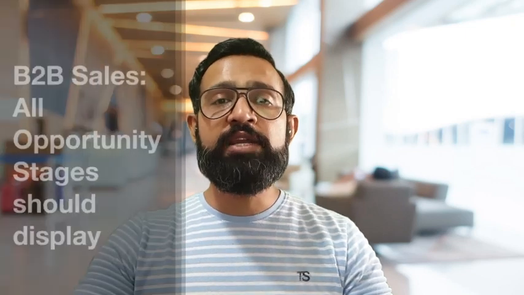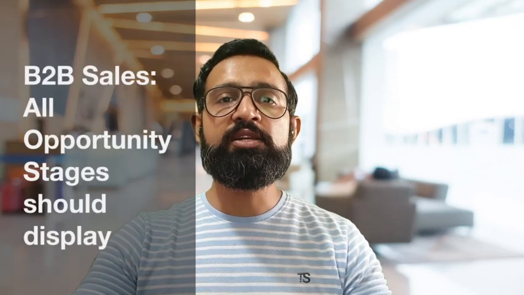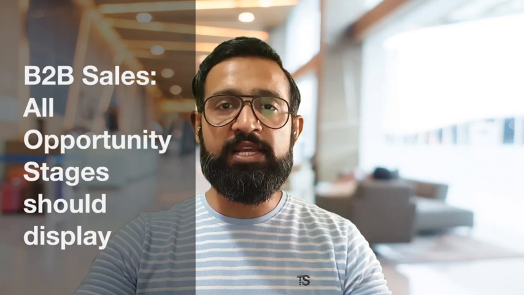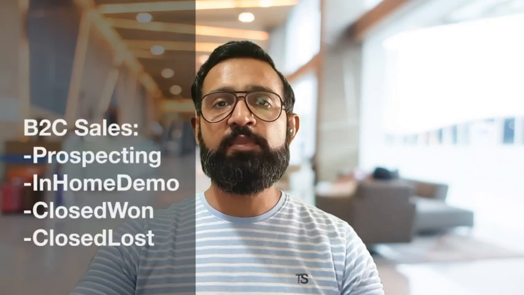So for B2B, GenWatt would like to use all of the stage values that Salesforce provides for the opportunity object. And for B2C, GenWatt would offer a demo to customers. After watching the demo, the customer can take the decision whether or not to buy a generator. So ideally, there will be 4 stage values: prospecting, in-home demo, closed won, and closed lost.